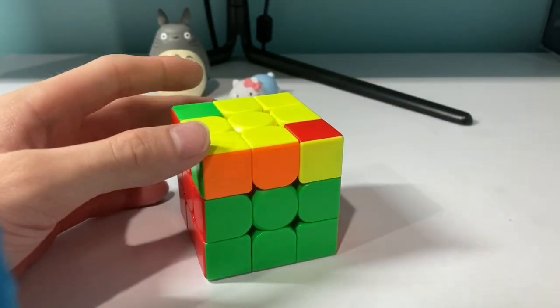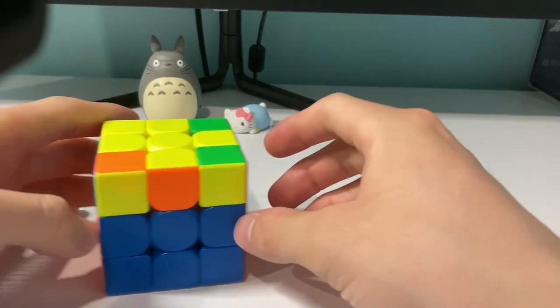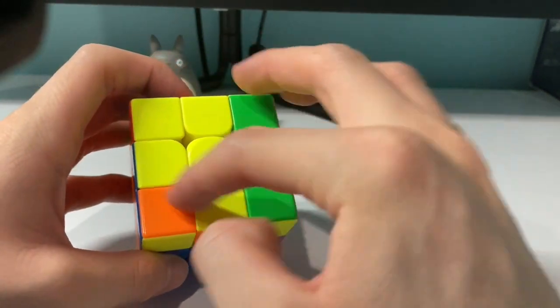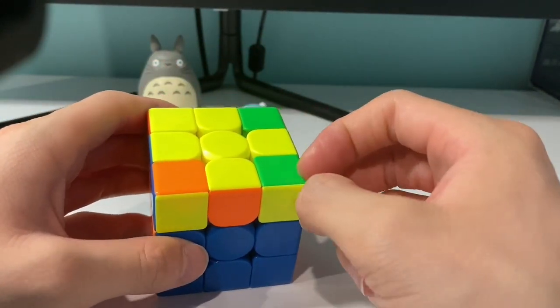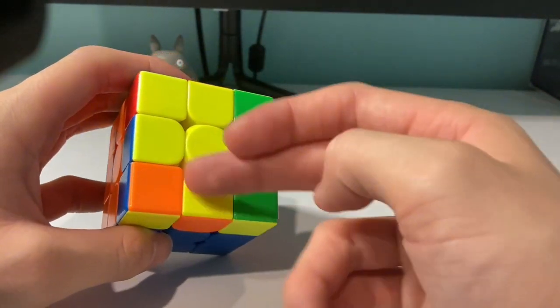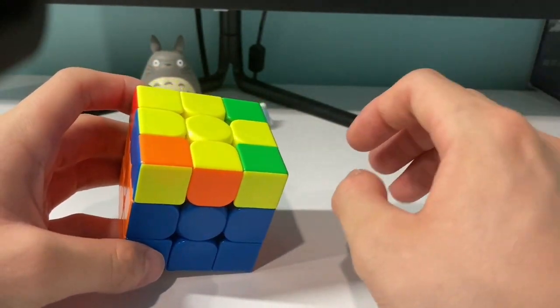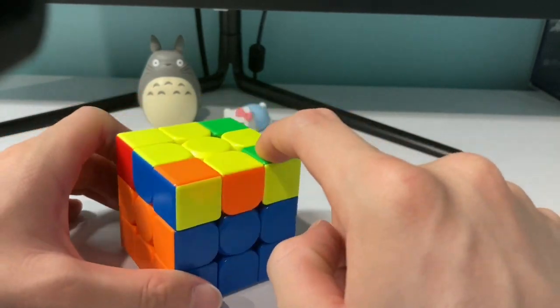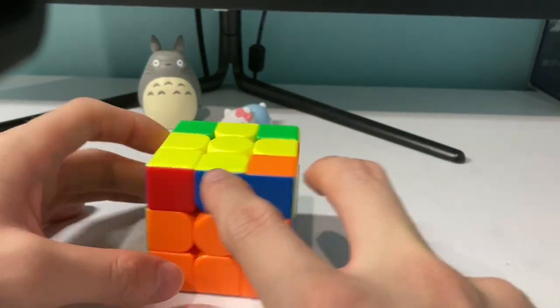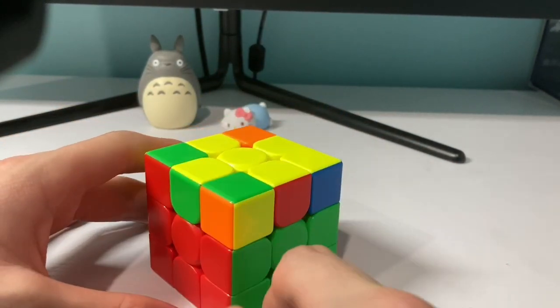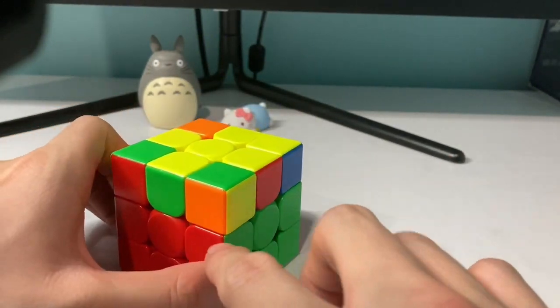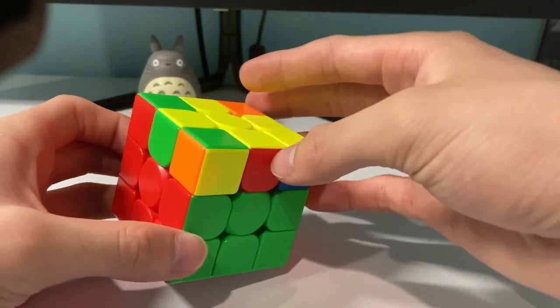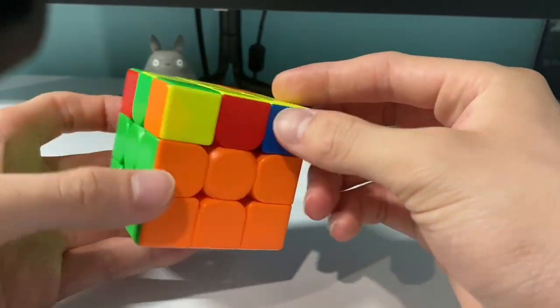All right, so the next part after getting the yellow cross is, well, you would think that you would have to get the yellow corners, but before we do that, we need to do a few more steps, and that is matching these middle pieces with the color that they're supposed to be in. As we can see here, what you want to do first is try and match them as much as you can.